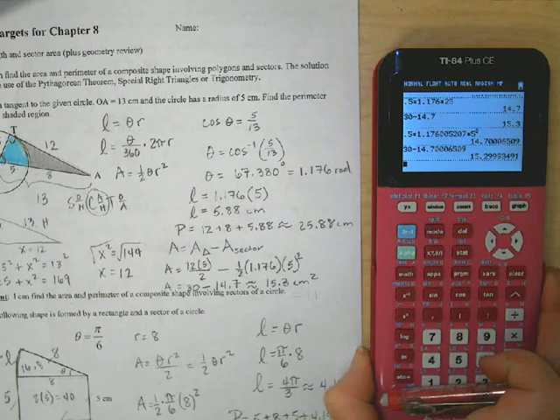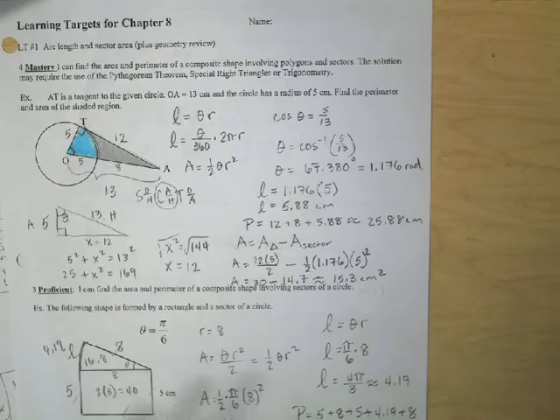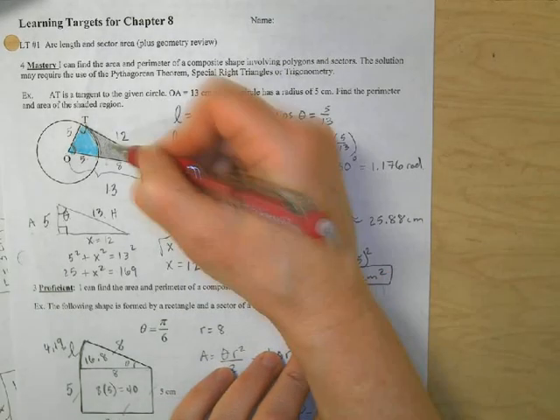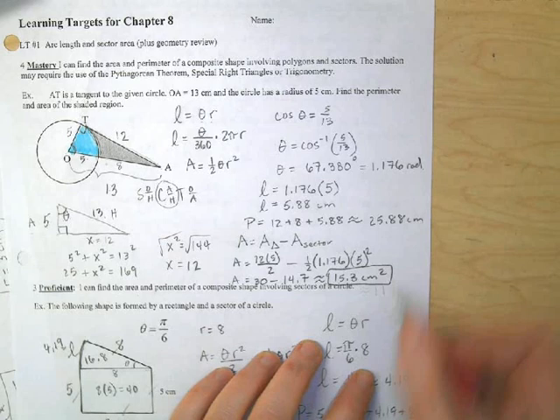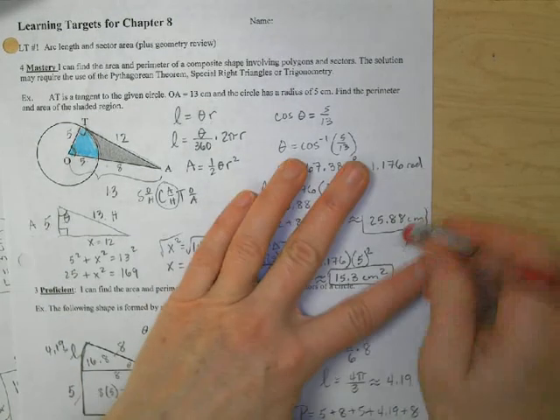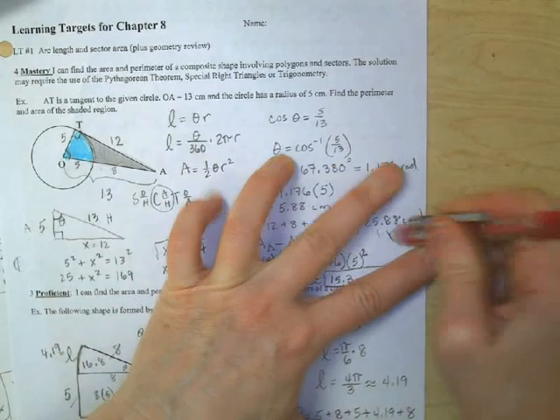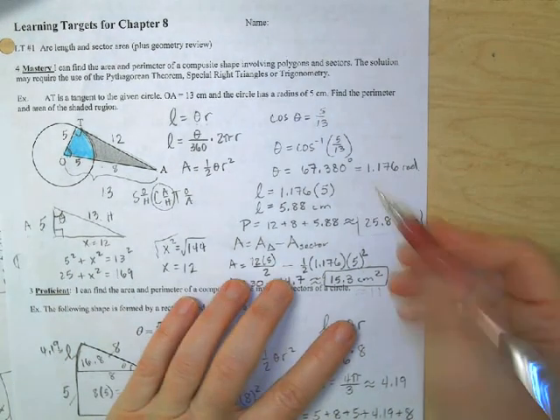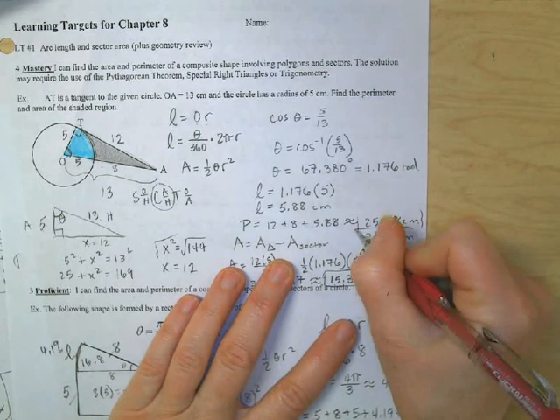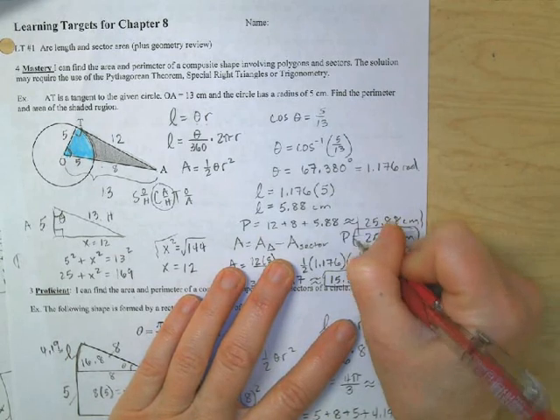All right, so that's it. My area is 15.3 centimeters squared for this shaded part, and my perimeter was 25.88. Oh, 3 sig figs. Just caught myself. So let's round that off to 3 sig figs: 25.9 centimeters. That's my perimeter. Okay, perimeter and area. Got 'em.